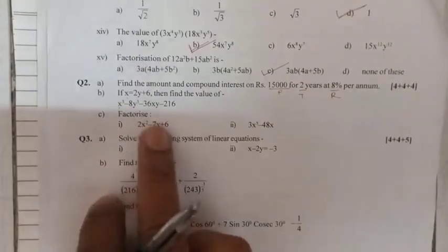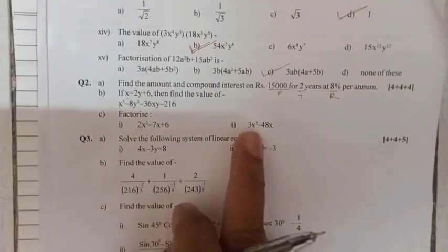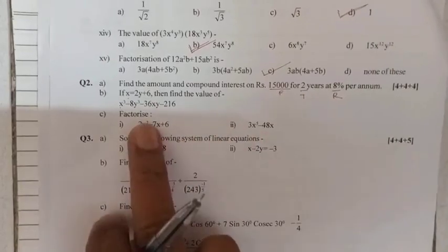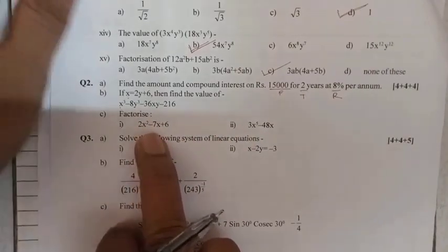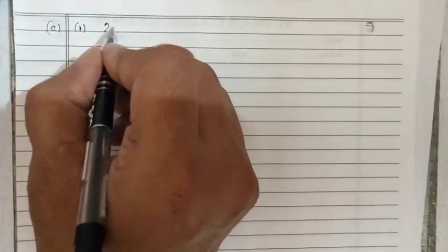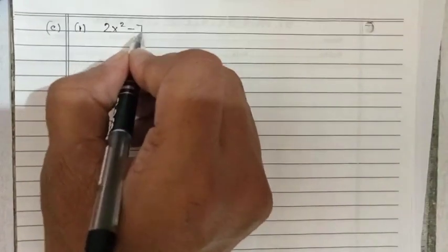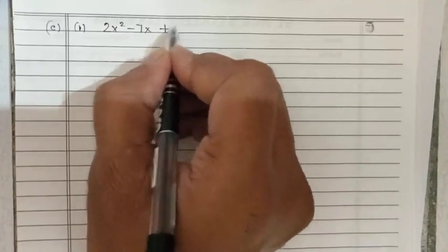Okay, now moving on to the next part, C part. See, in the C part, they have given us two expressions and both are to be factorized. First of all, this one: the expression is 2x square minus 7x plus 6.